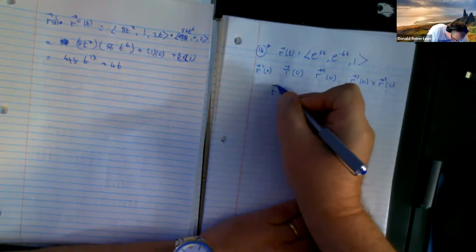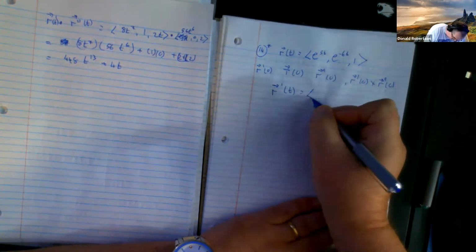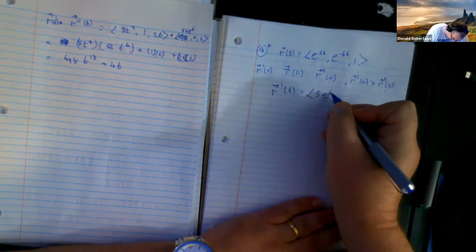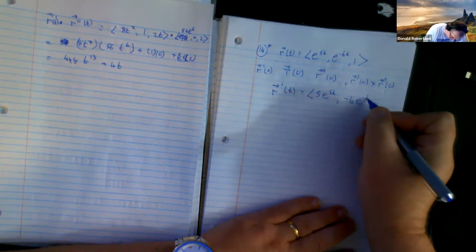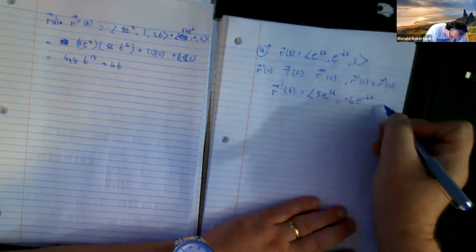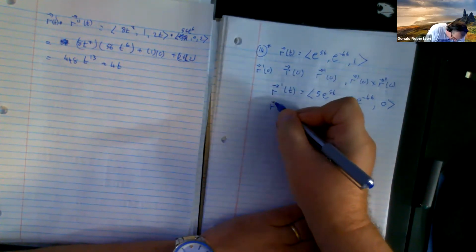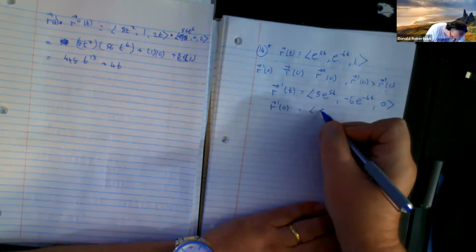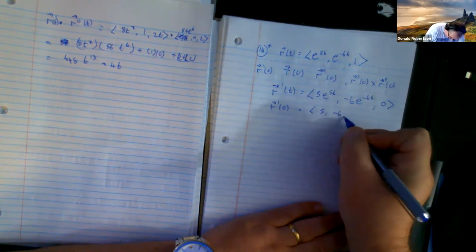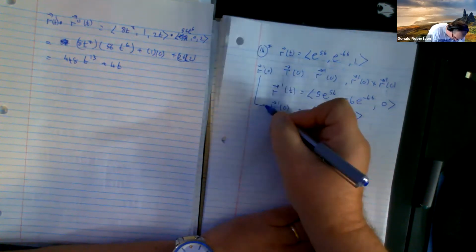Okay, start off with r dashed of t. Now, if you differentiate this guy, you get 5e to the 5t. If you differentiate this one, you get negative 6e to the negative 6t. If you differentiate number 1, you get 0. Okay, you want r dashed of 0. You get 5e, that's 5, negative 6, that's negative 6, 0, in order, so that's basically the answer done, right?